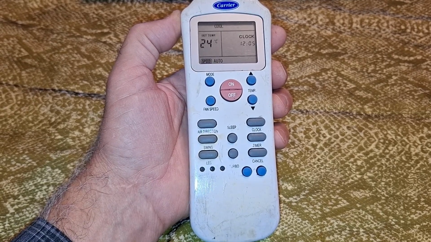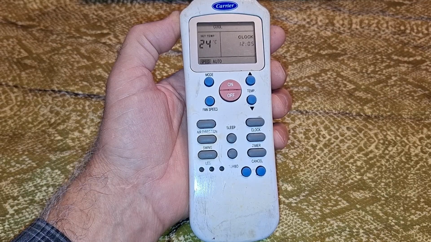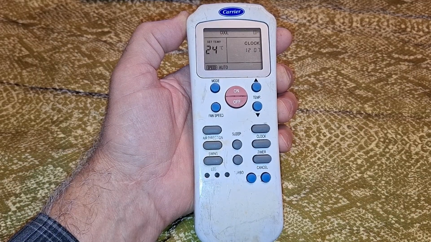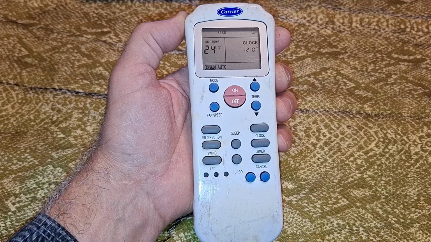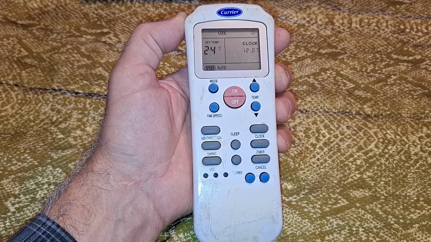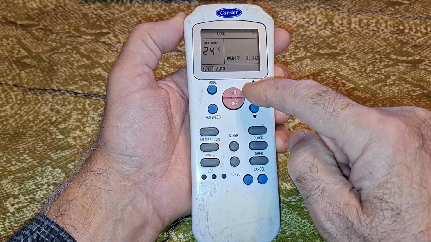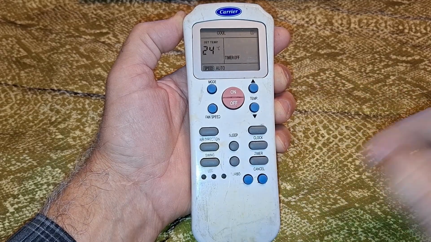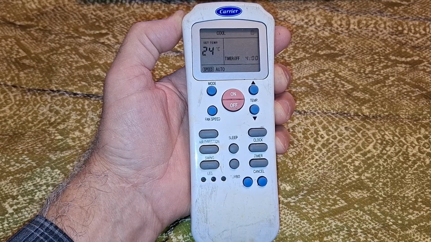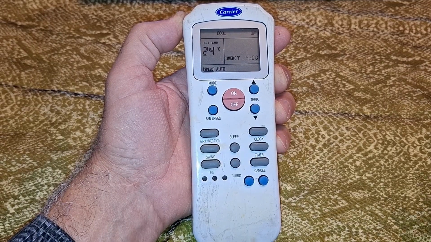For example, let's say we go to work early in the morning and want our air conditioner to turn on at 6 p.m. Or we want to set the air conditioner to turn off at 4 a.m. For this, we press the timer button twice and switch to the timer off mode, set it to 4 a.m. and remove our finger. The air conditioner will turn off after working until 4 in the morning. To cancel this mode, you need to press the cancel button.